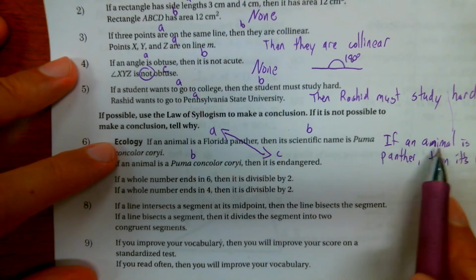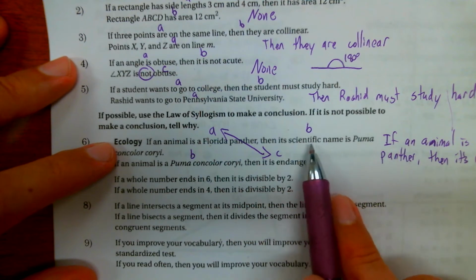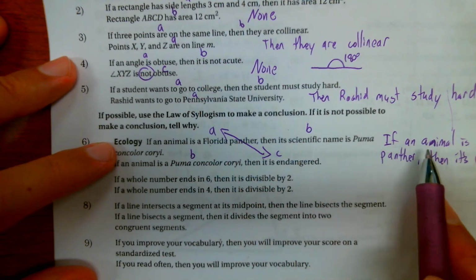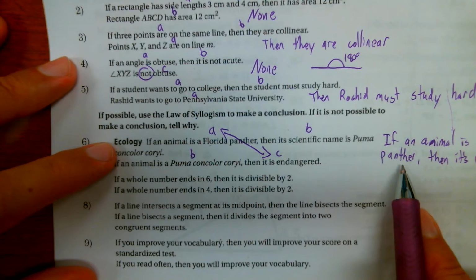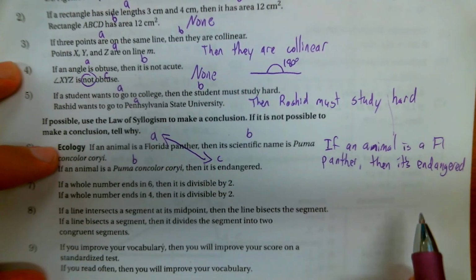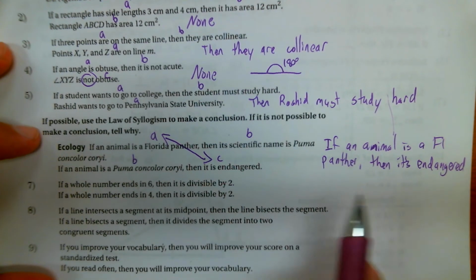Okay, if it's a Florida panther, then its name is that, and if its name is that, it's endangered. Well, this animal is a Florida panther, so it's endangered. Sorry, y'all can't see that. It's endangered.